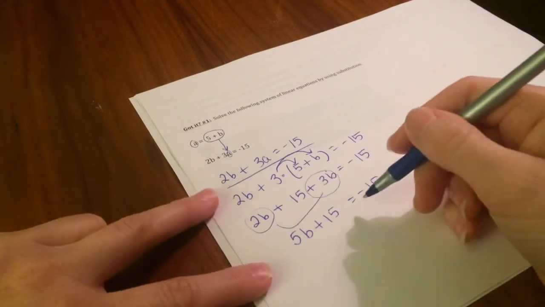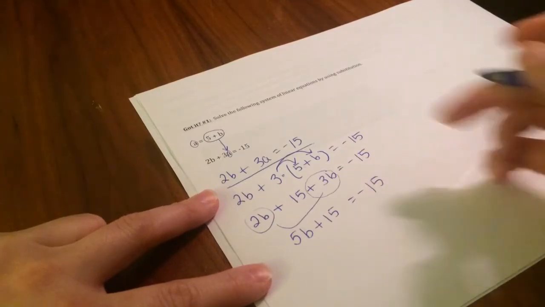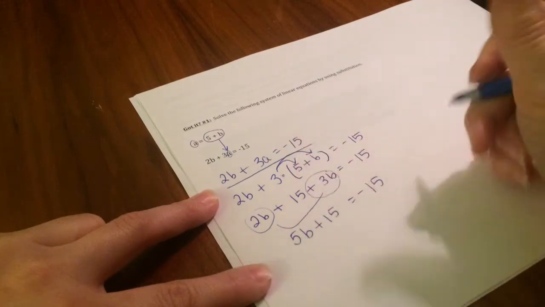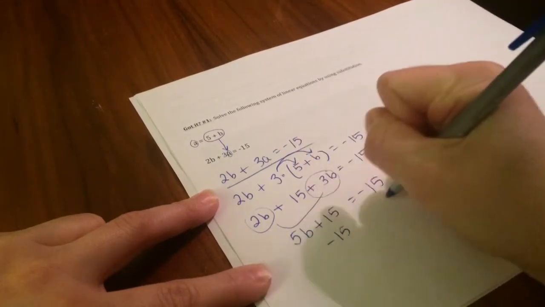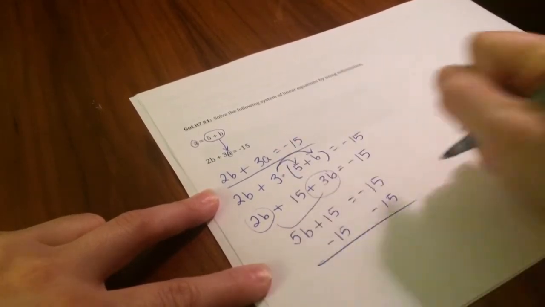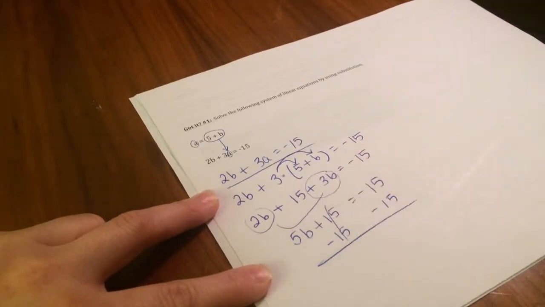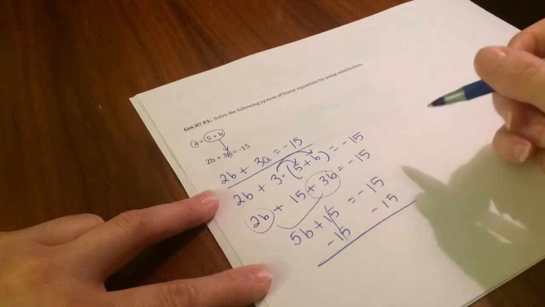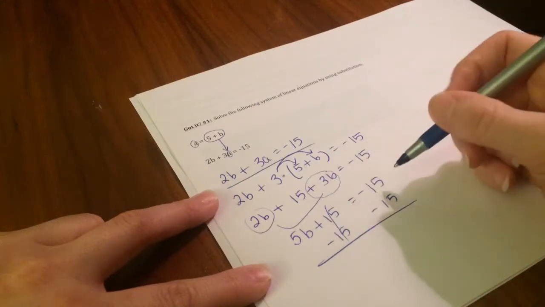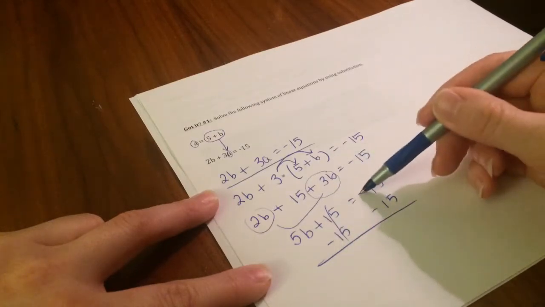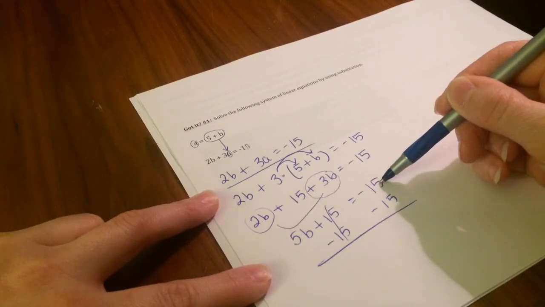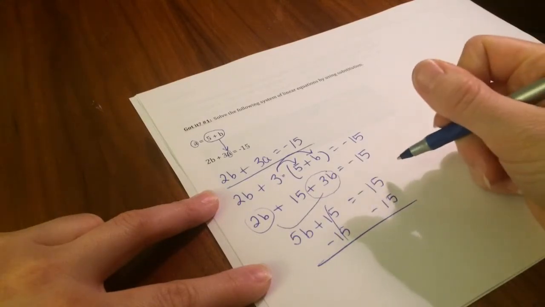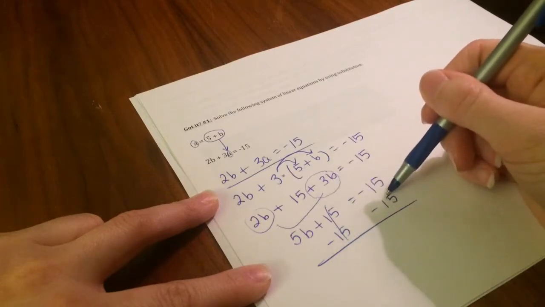Okay, now we have a two-step equation here. We're going to solve for b. So we're going to subtract 15 from both sides. It cancels out on this side because you have a plus 15 and a negative 15. That's what we want to do. We want to cancel it out and bring it over. Well, over here we have negative 15 minus 15. Well, they have the same sign.